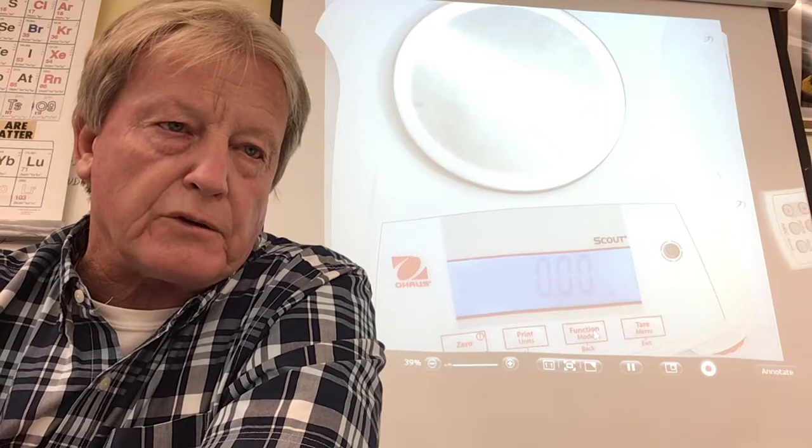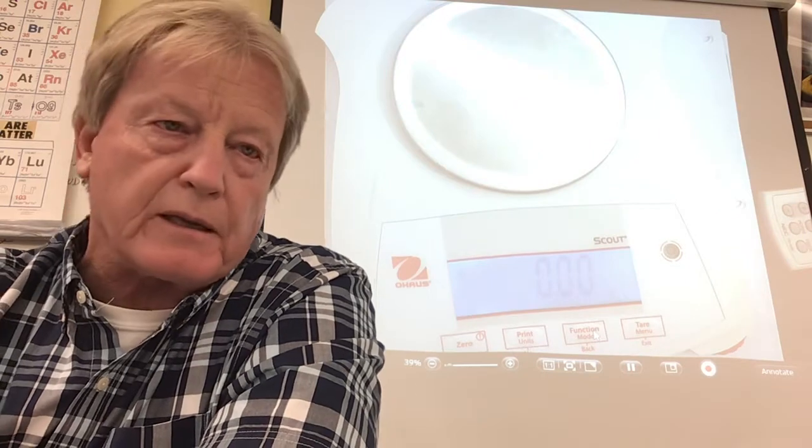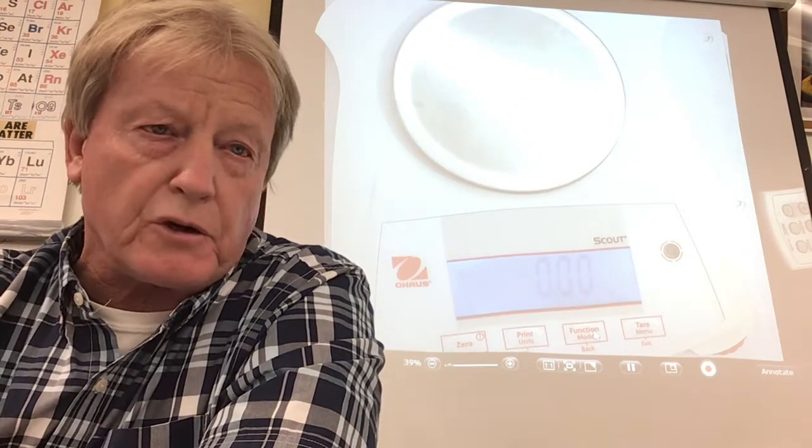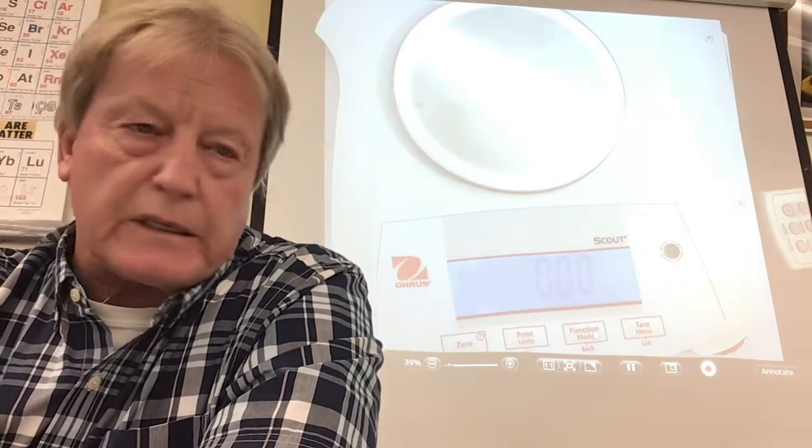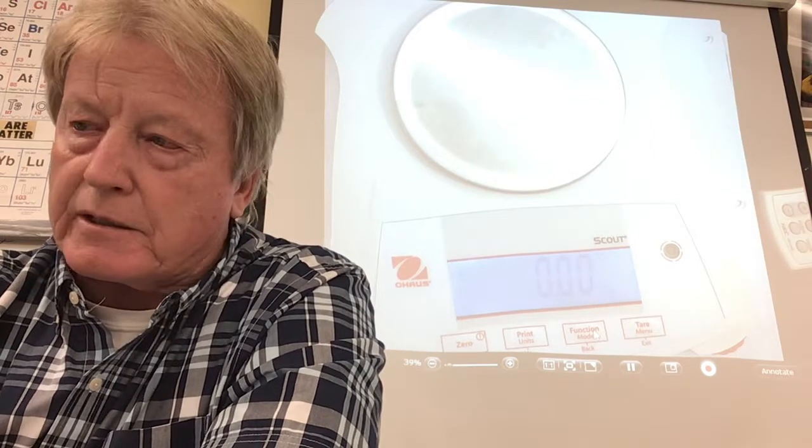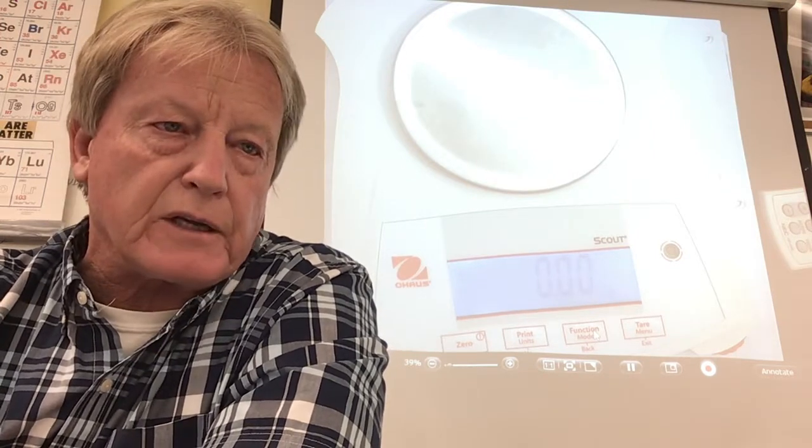So some of you in your lab may have something that weighs more than 400 grams. This one's a 400 gram load limit. The other one's a 200 gram load limit. So you always want to know about that. Another really neat feature about electronic balances is called the tare feature, T-A-R-E.